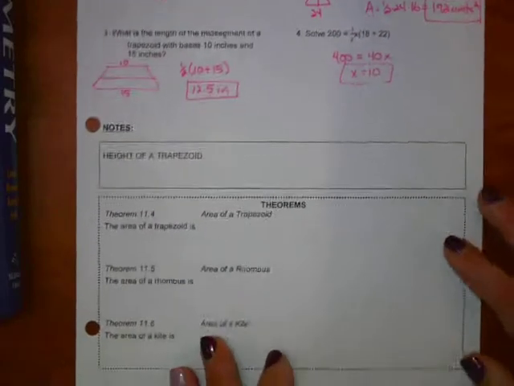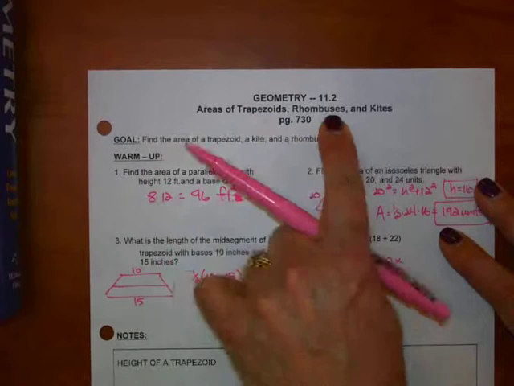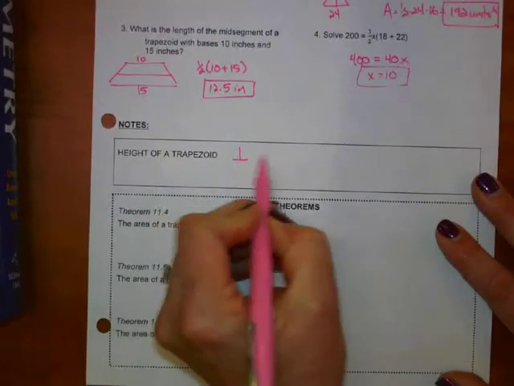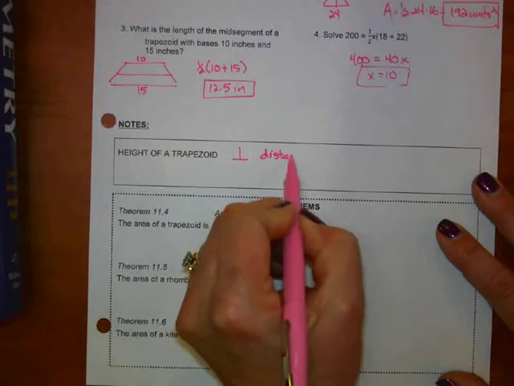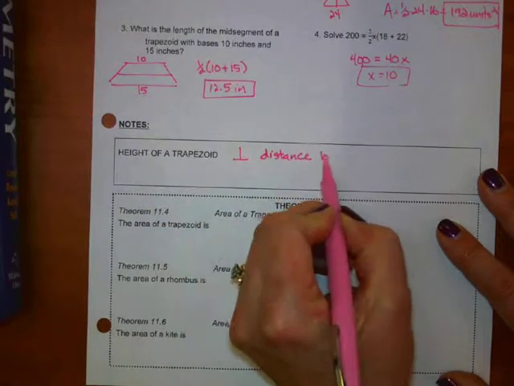All right, the height of a trapezoid. We're talking about trapezoids, rhombuses, and kites today. The height of a trapezoid is the perpendicular distance between the bases.